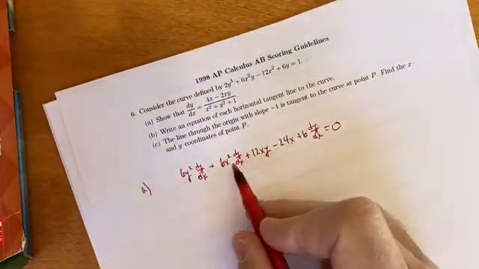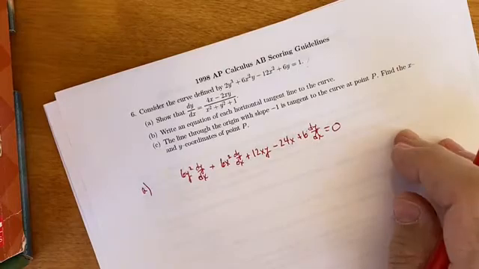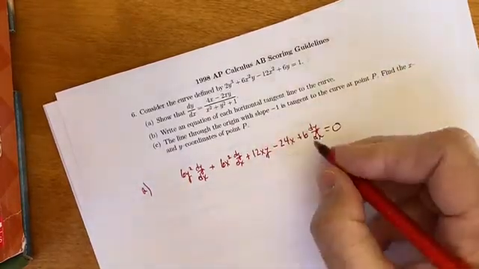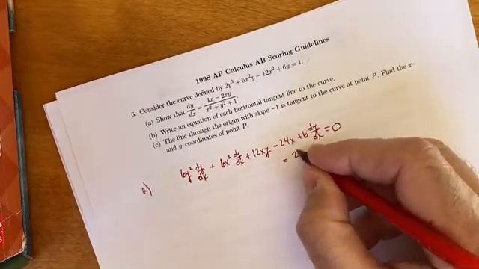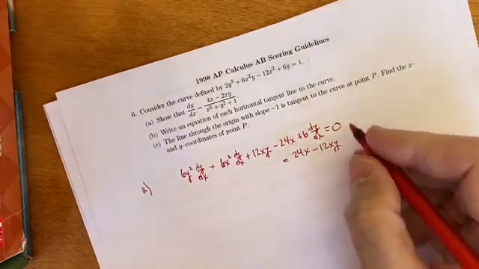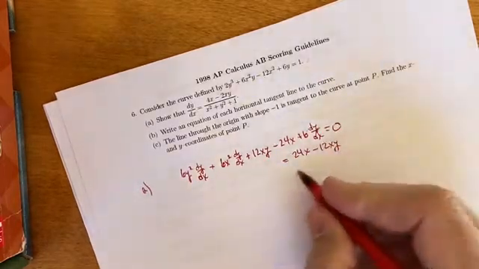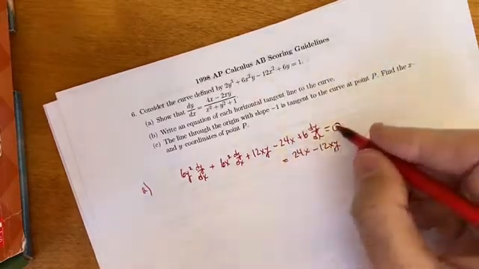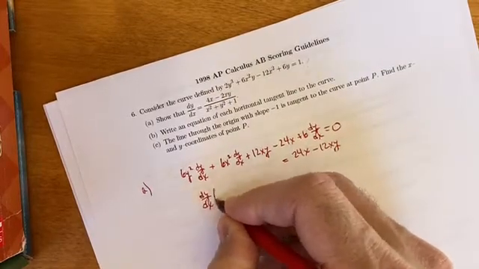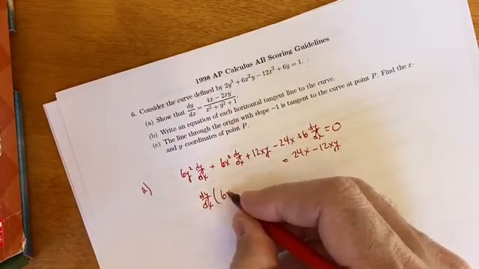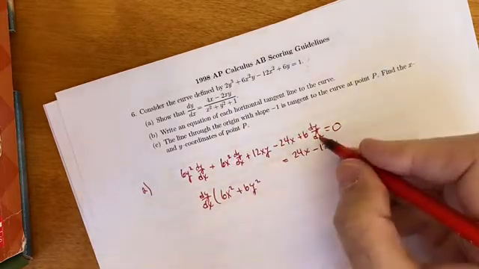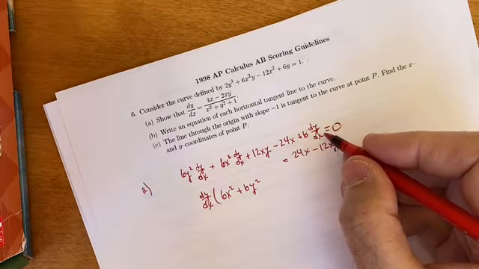Okay. So let's get everything that doesn't have a dy/dx on the right side, and everything that does, we can keep on the left side. On the right side it's 24x minus 12xy. On the left side, a 6 comes out of everything. It's dy/dx times 6x squared plus 6y squared plus 6.